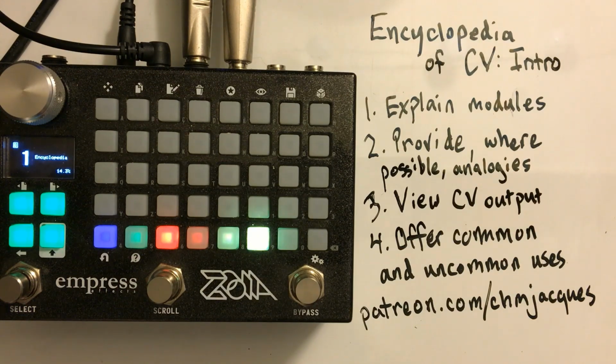To that end, I'm using the encyclopedia model because encyclopedias are not exhaustive. They offer a starting point. They're more in depth than, say, a dictionary entry, but they're also limited. So I don't want you to think in any way that this is the definitive word on any of these modules. But the idea is to try to give some grounding for people who may be searching for it, and to offer some instances in which the modules can be used in a number of ways.